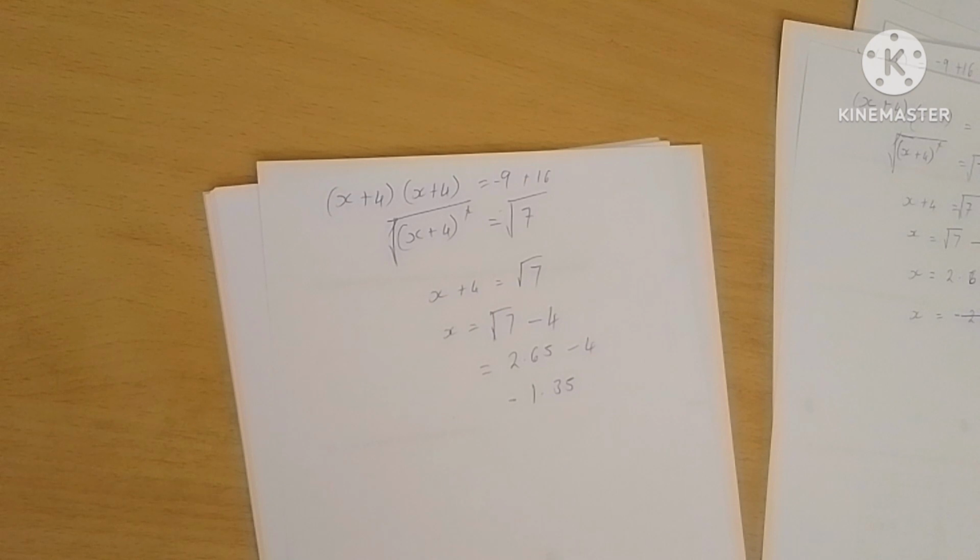Step number 1 is to make the given expression a perfect square, and from there on it becomes very much easier to solve it.